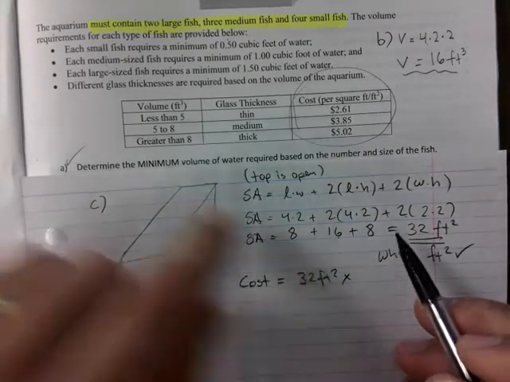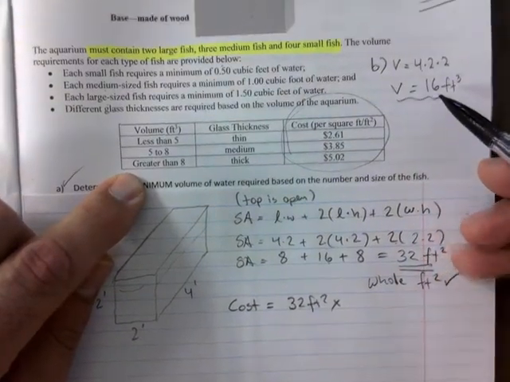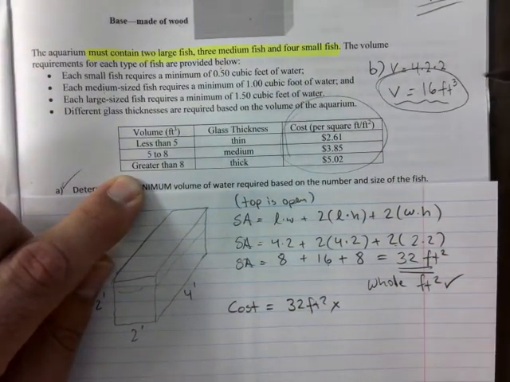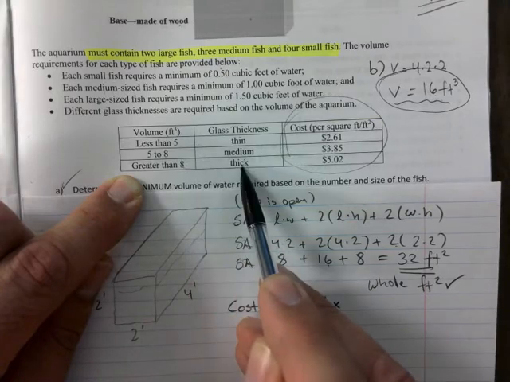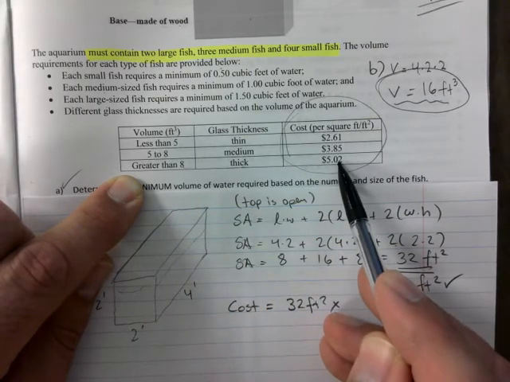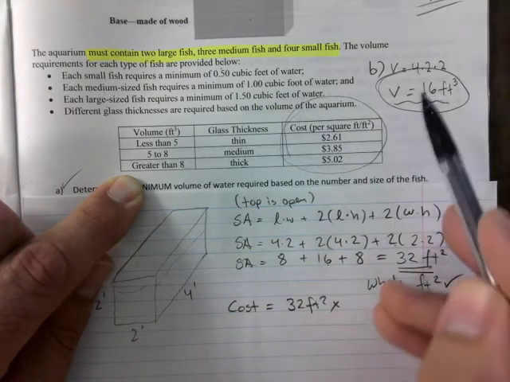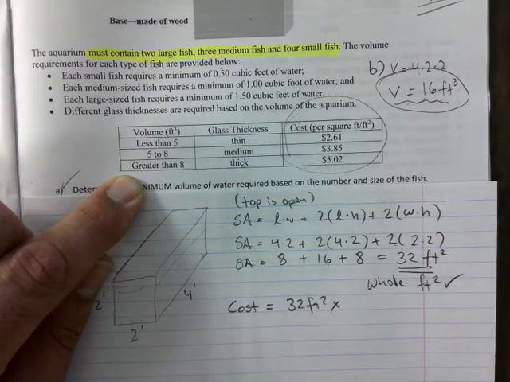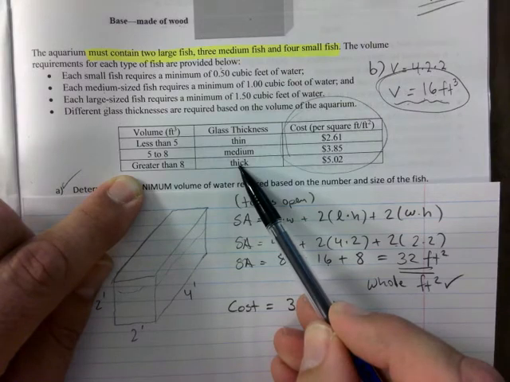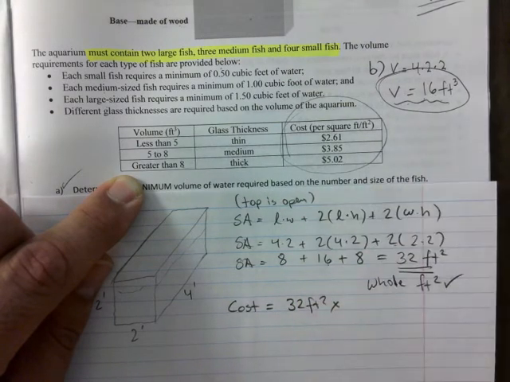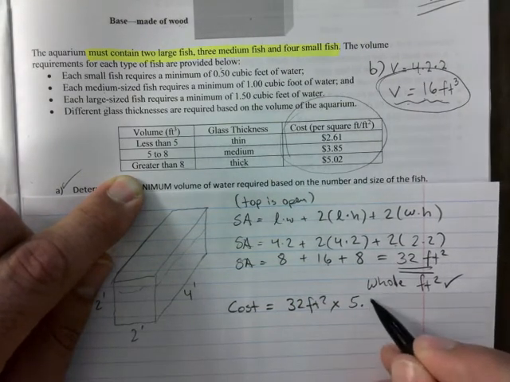So I'm going to base my answer on this. This is the actual volume of the tank, right? The 16 cubic feet. So technically it's greater than 8. So I need to go with thick glass, because technically if the tank is this big, that's how much water you can fit in there. So you need to have it strong enough to hold the water. Got it? So I'm going to go with 5.02.